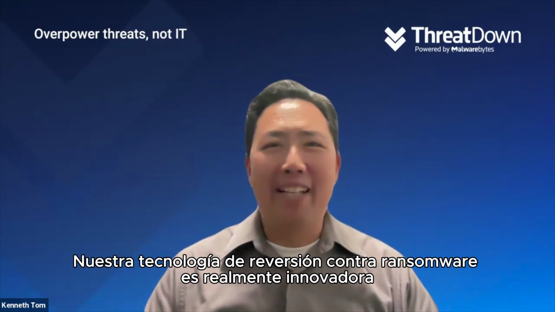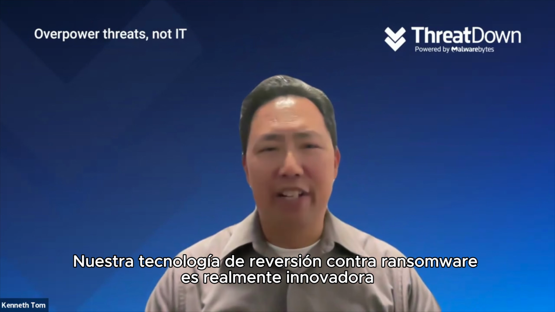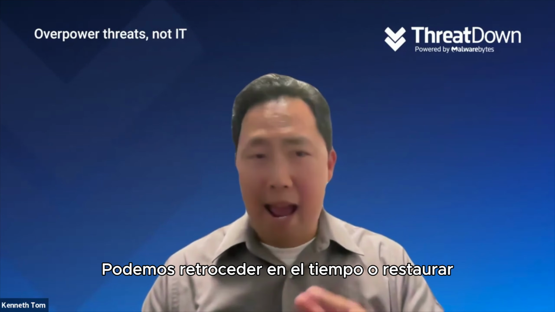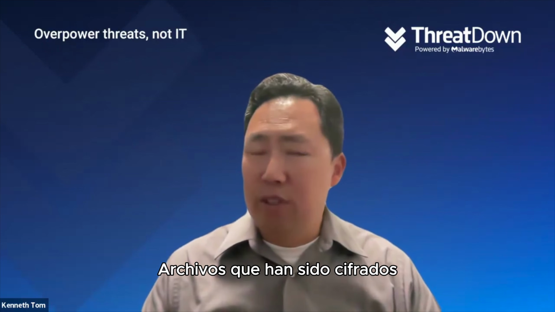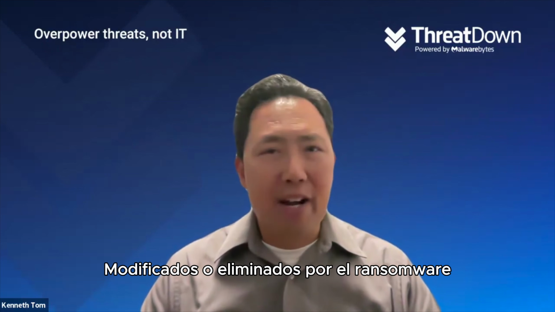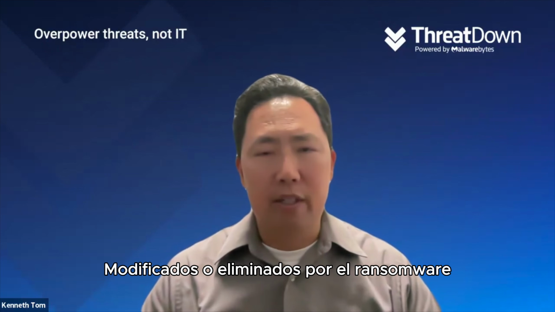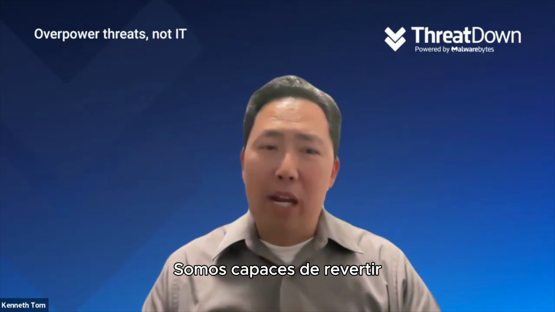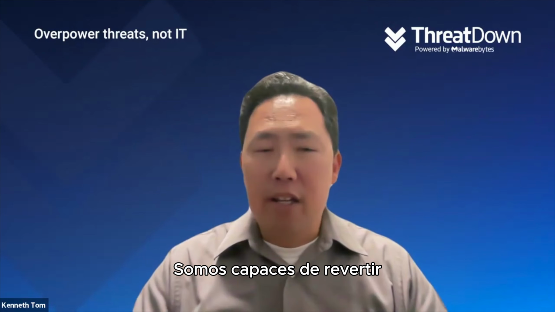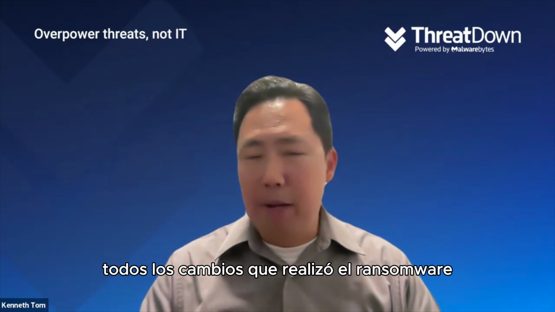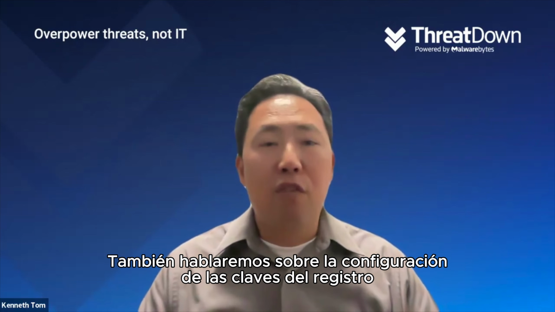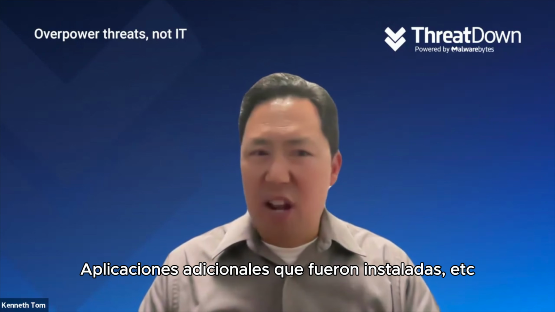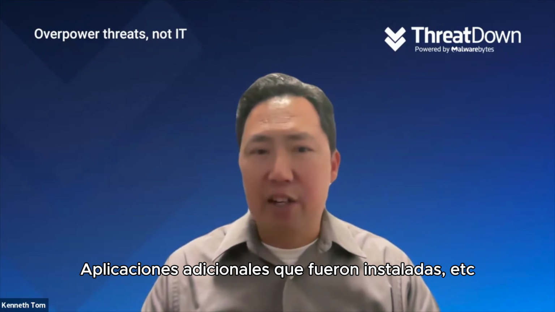Our ransomware rollback technology is truly innovative. Up to 7 days after an attack, we're able to roll back or restore files that have been encrypted, modified, or deleted by ransomware. And in combination with our patented linking engine, we're able to revert back all the changes that were made by ransomware as well. We're talking about registry keys, configurations, additional applications that were installed, etc.